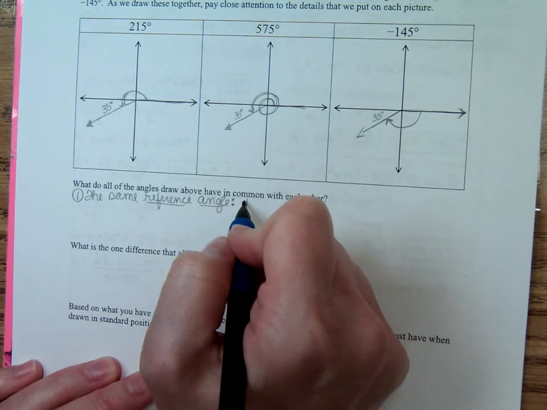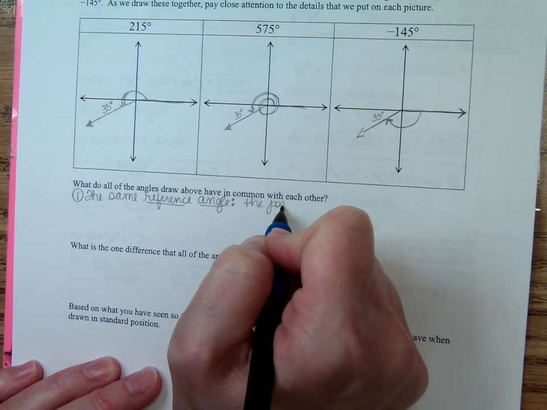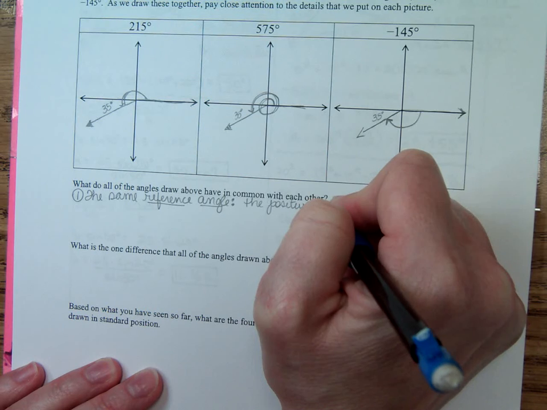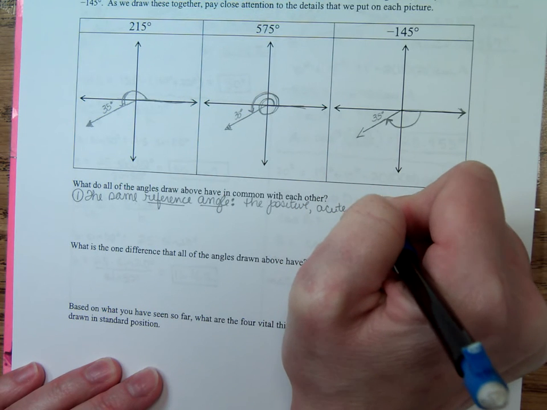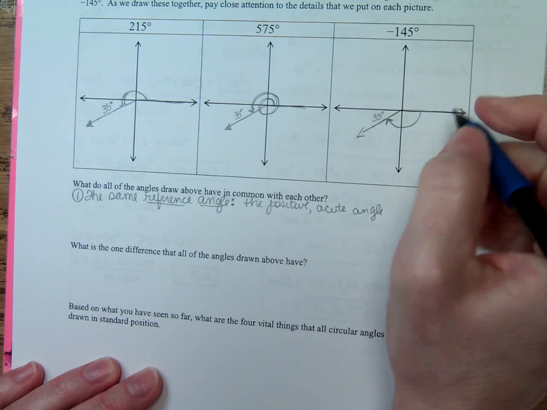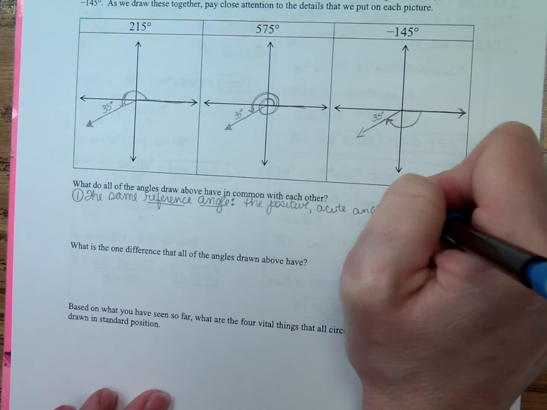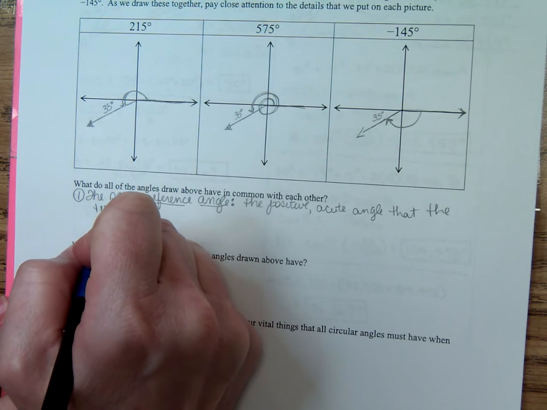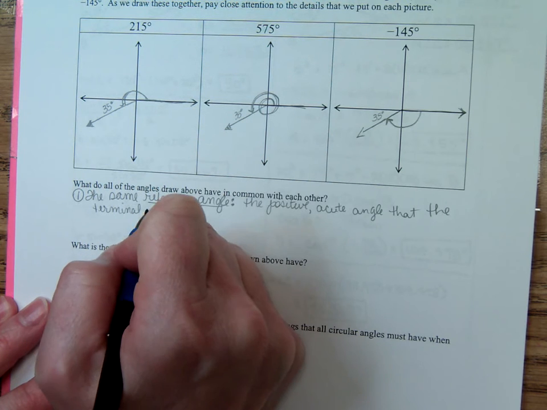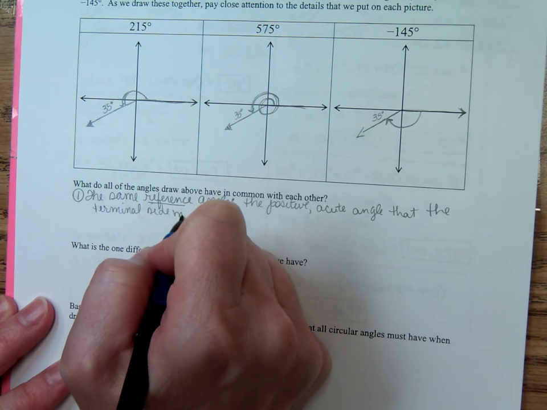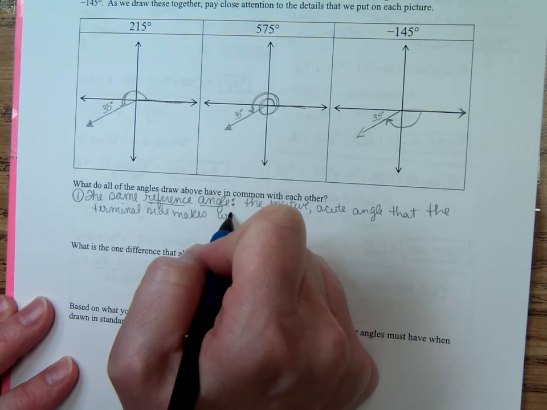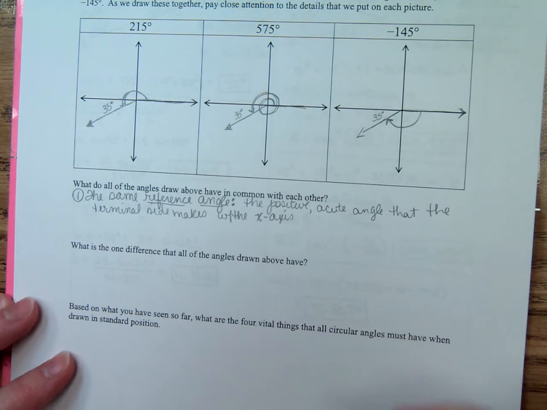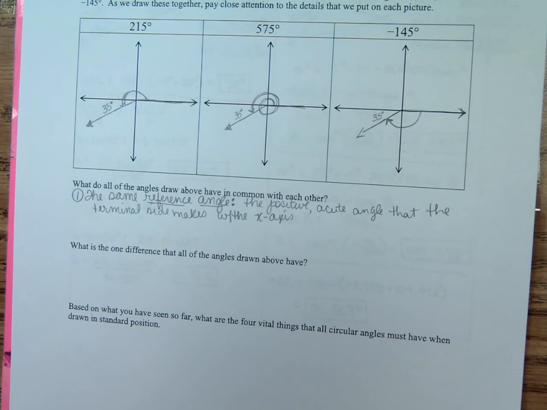That is a positive acute angle that the terminal side makes with the x-axis.